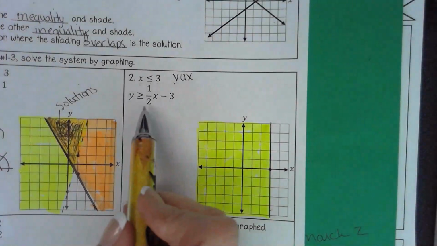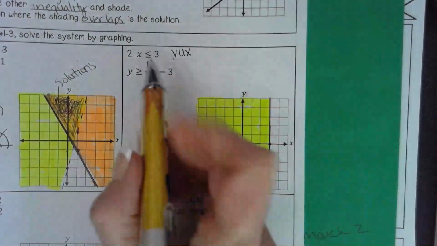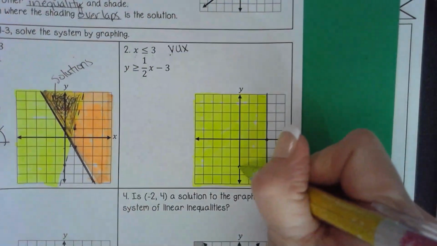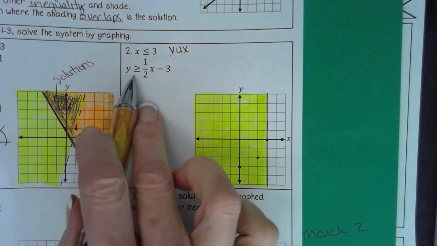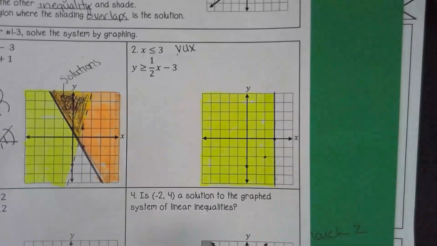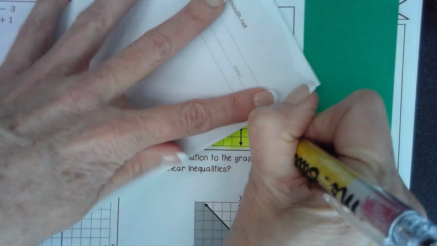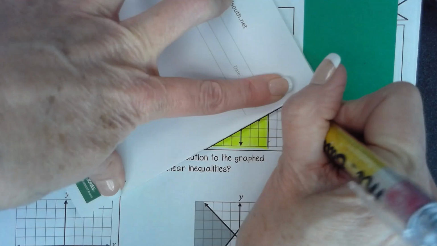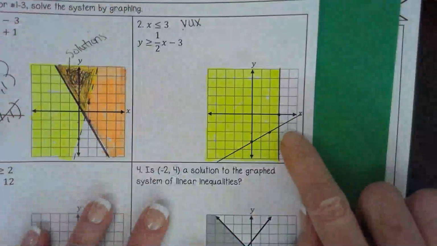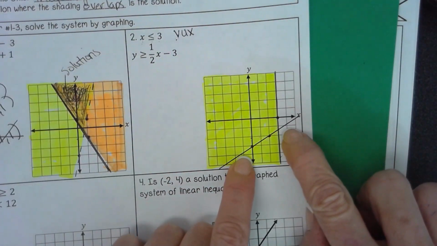Okay. Here we have a y-intercept of -3. And we are going to rise 1 and run 2. Okay. We have an equal to bar here, so that's a solid line. Okay, and let's just keep focus on that line. This is greater than, so I am going to shade above this line.